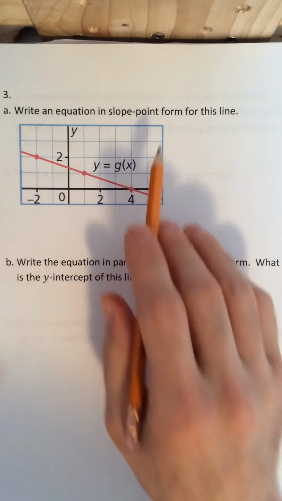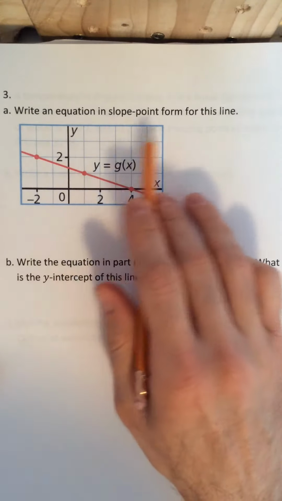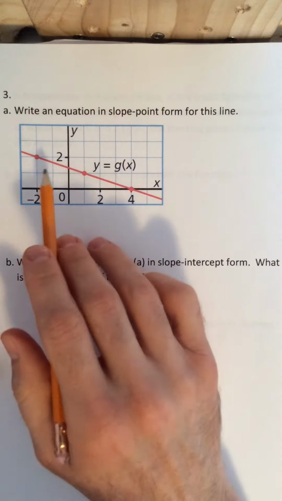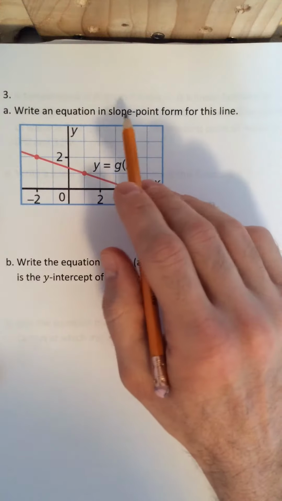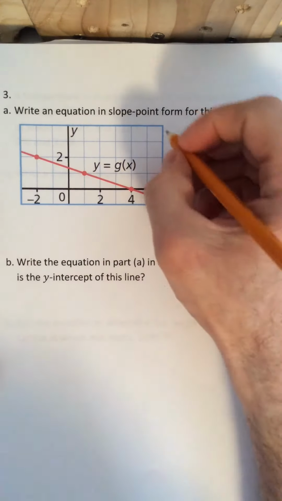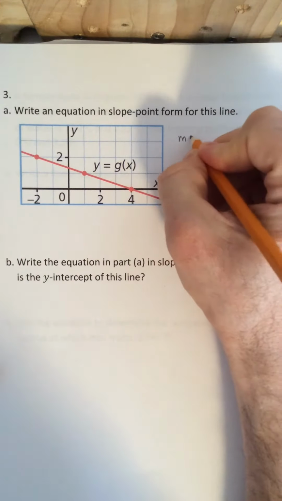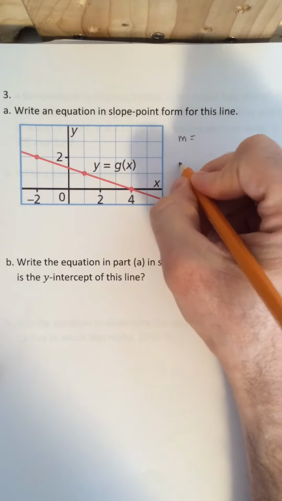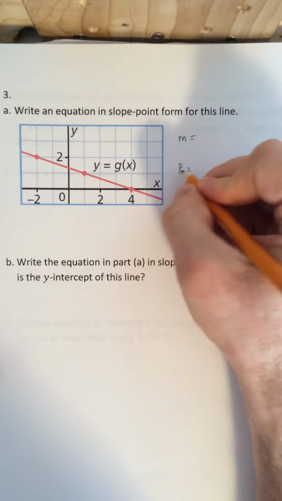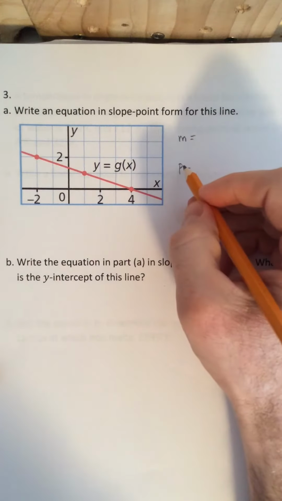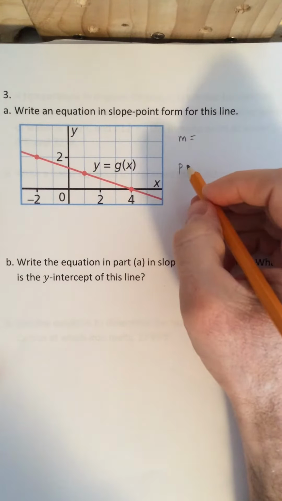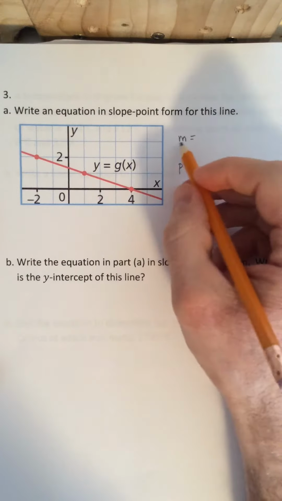In this problem, we'll look at how to write an equation in slope-point form. So for this linear function, to find the equation in slope-point form, we need to know the slope, and we need to know one point on the line. And it doesn't really matter what specific point we use, but it needs to be a point that we know is on this line. So I'll start with the slope.